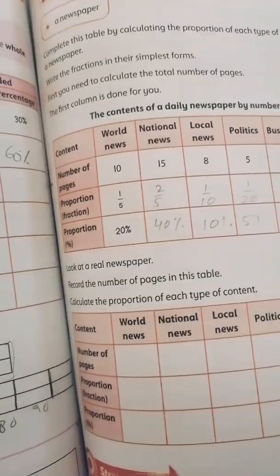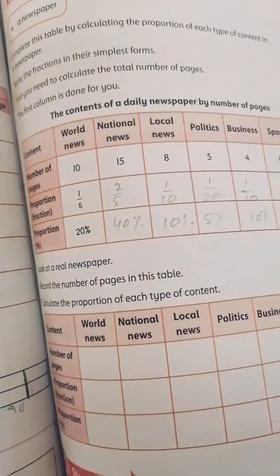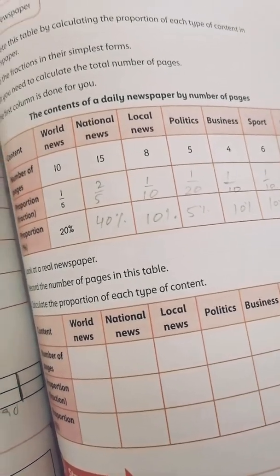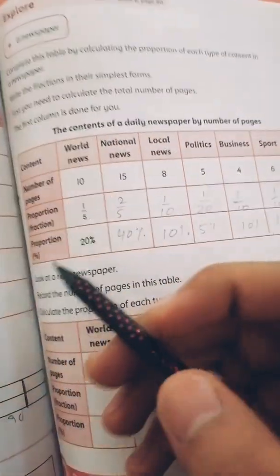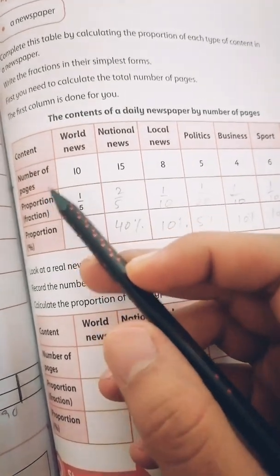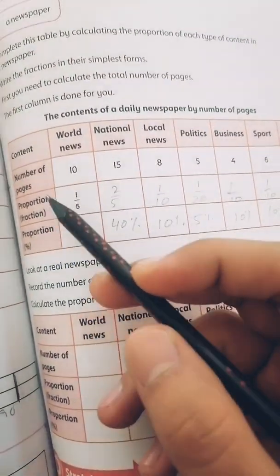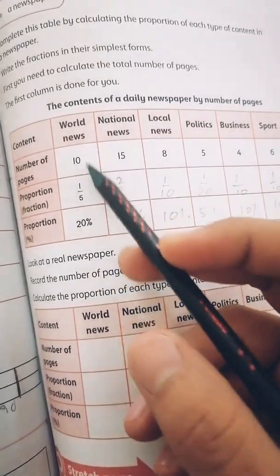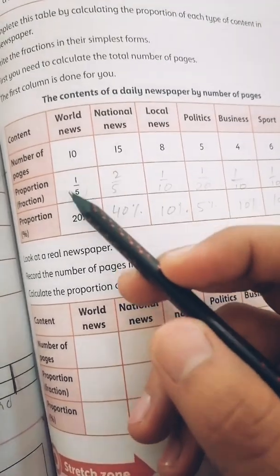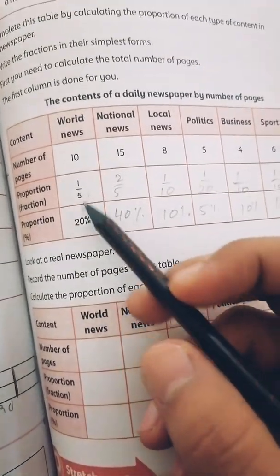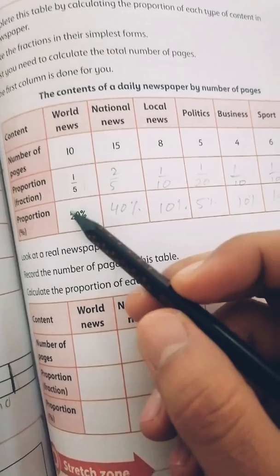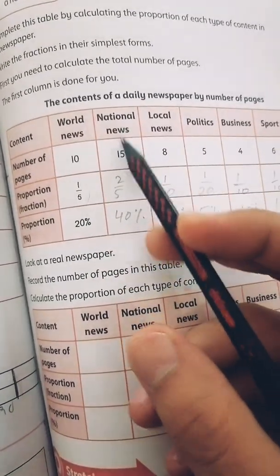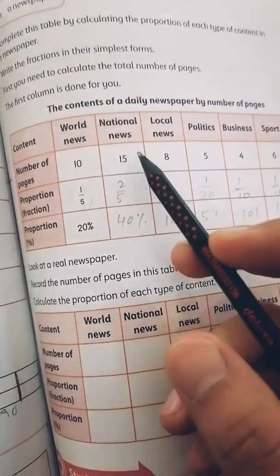Now, the newspaper has different news: world news, national news, local, politics, business, sport and other. For example, the number of pages of world news is 10. So the proportion of the total pages is 1 by 5. How can we write it in percentages? It's 20. Now, for example, the national news, we will fill this column now, 15.